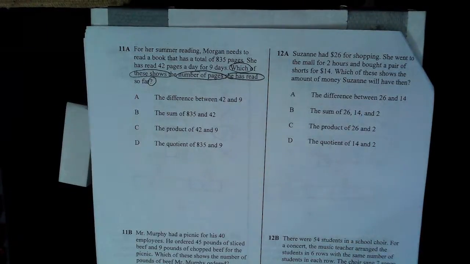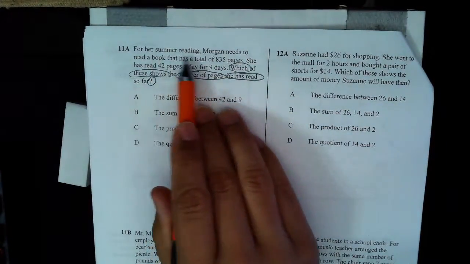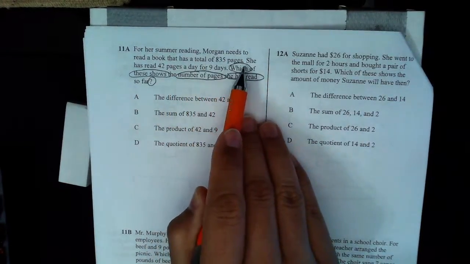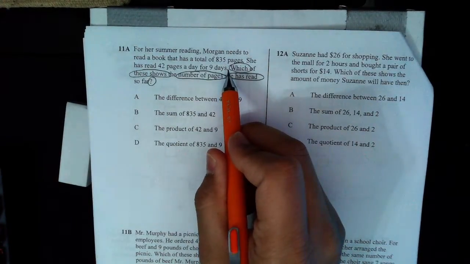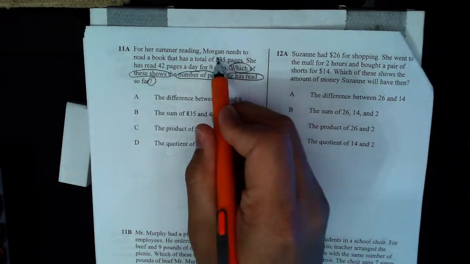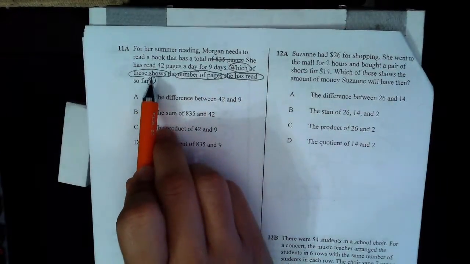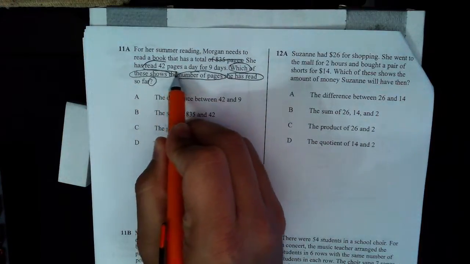So let's look at my problem, see what they tell me about pages that she has read. For her summer reading, Morgan needs to read a book that has a total of 835 pages. Has she read the whole book yet? She hasn't read the whole book, so I don't need to use that. She has read, oh, that's important for me already. She has read 42 pages.